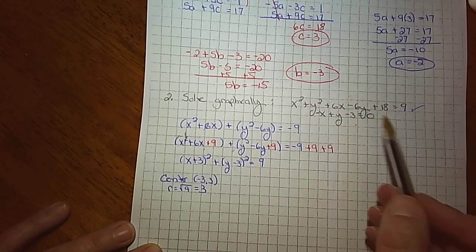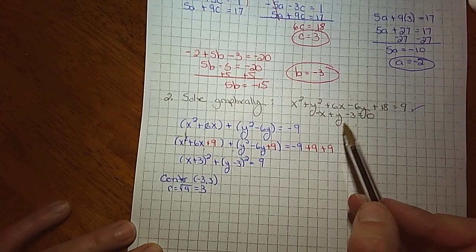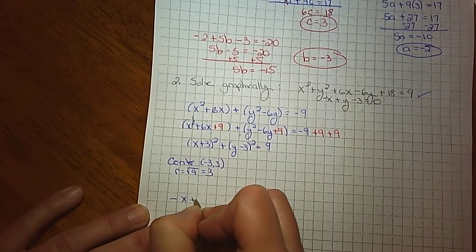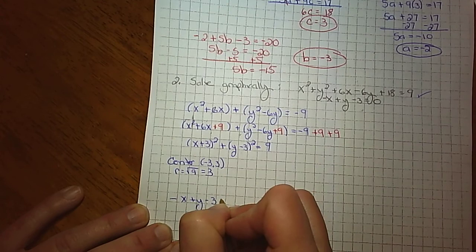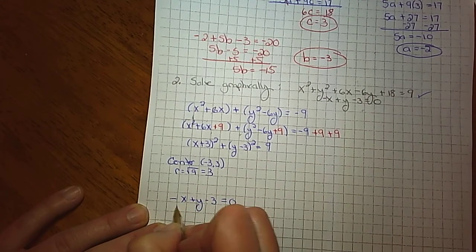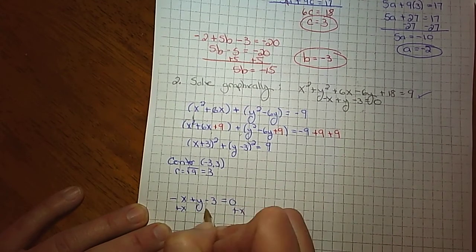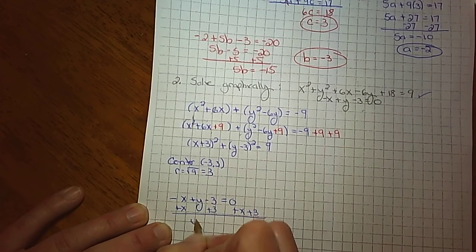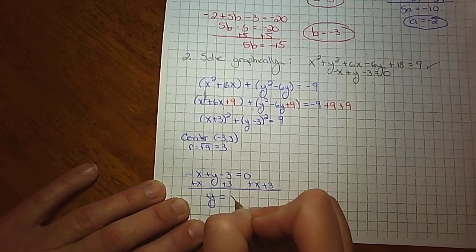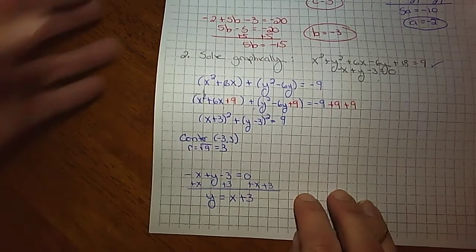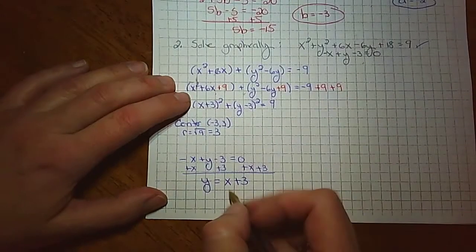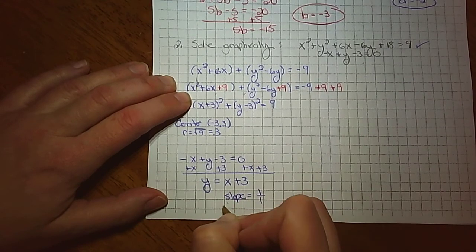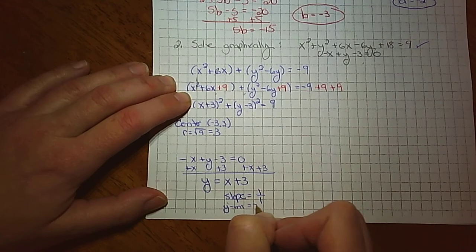It's a line. Nothing is being squared. So we need to get the y isolated. So I'm going to do -x. Let's see if I can write it correctly. So we're going to add x over to the other side and add 3 over to the other side. So we end up with y equals x plus 3. So my slope is going to be 1 over 1, and my y-intercept is 3.